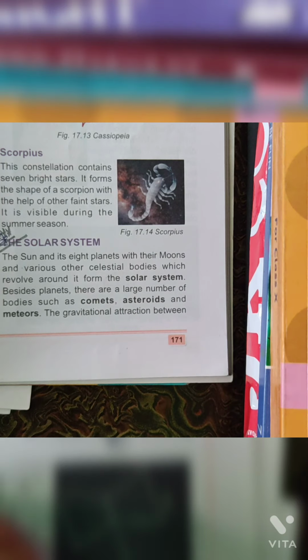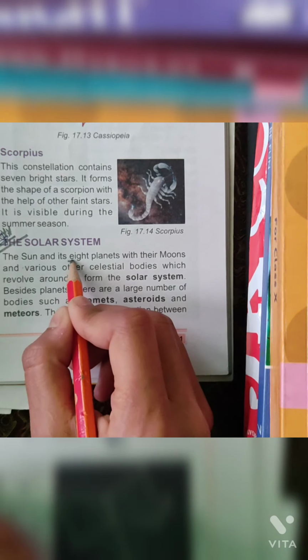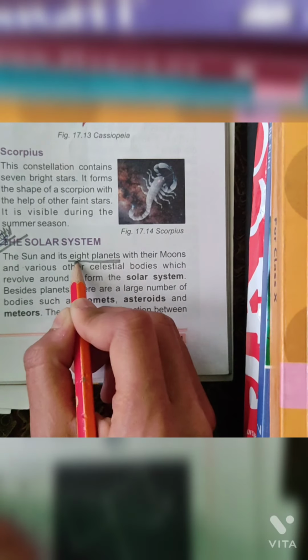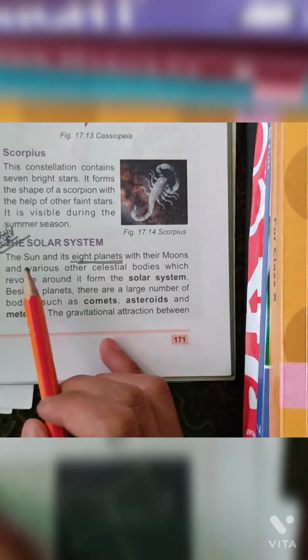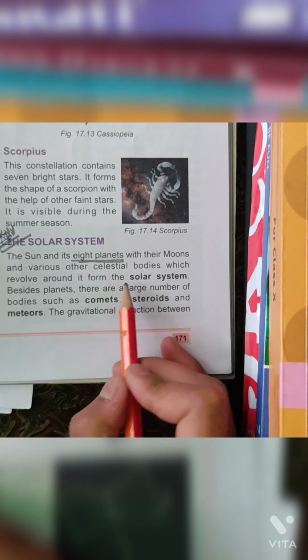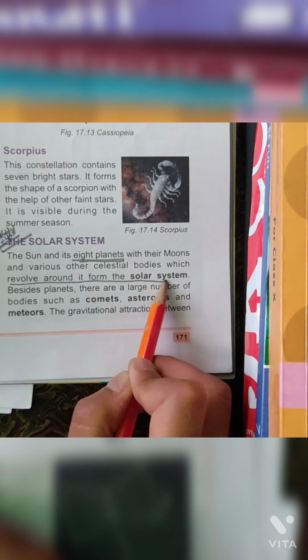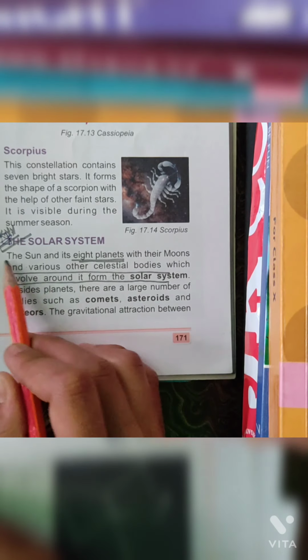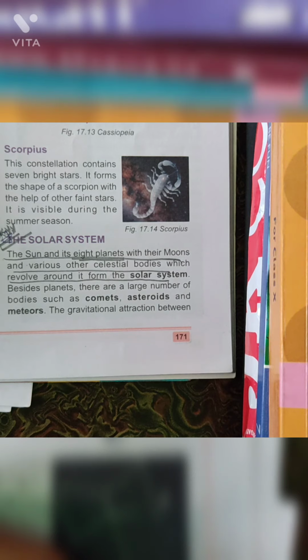The natural satellite, which is the moon, the 8 planets, and the sun. The 8 planets we will discuss later, but just know that the sun, the 8 planets, the moons, and the various celestial bodies together constitute the solar system. Now, besides planets, there are a large number of bodies such as comets, asteroids, and meteors.